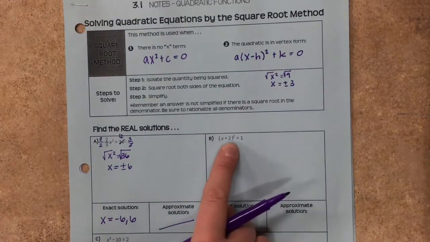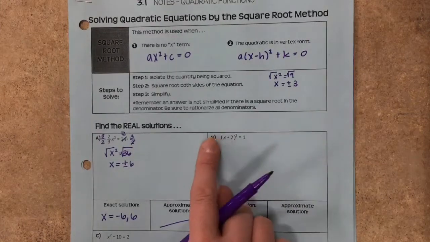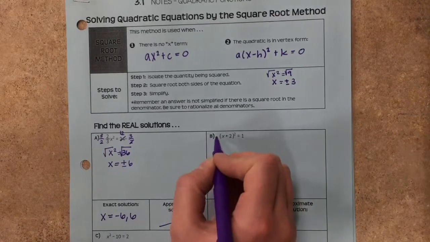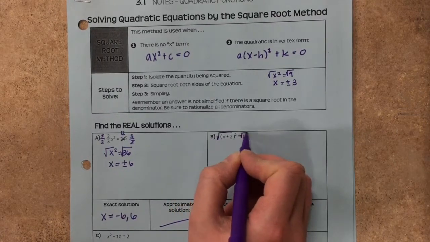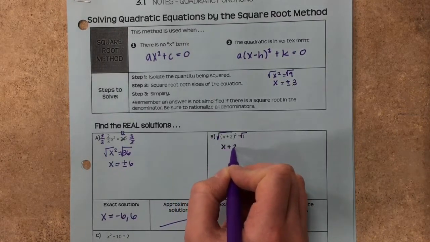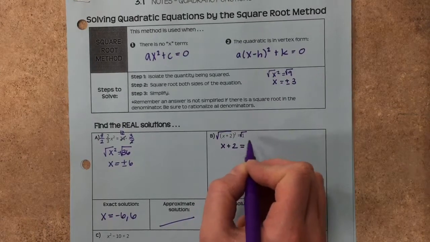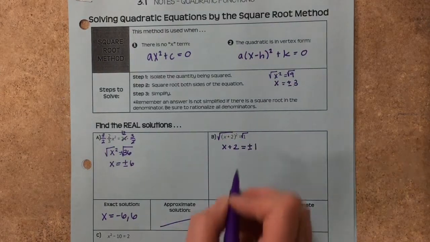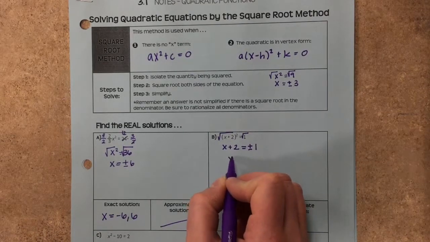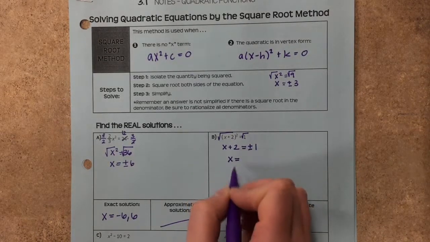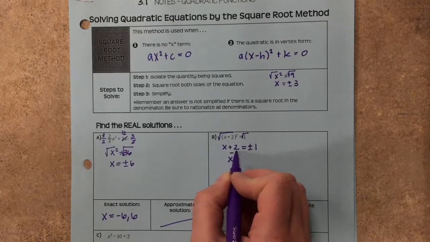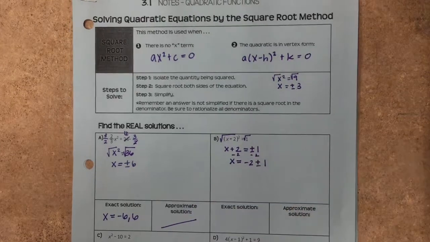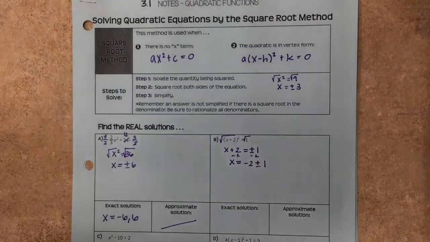As you take a look at this next one with b, notice I do not have a coefficient in front of my squared term. So here I'm going to start by doing the square root first. So I have x plus 2 equals the square root of 1 is a positive or negative 1. So then think about subtracting 2 from both sides. And you could write this either way. Generally we write it when we subtract 2 from both sides, the 2 up front, negative 2 plus or minus 1. But you could write plus or minus 1 minus 2 as well.